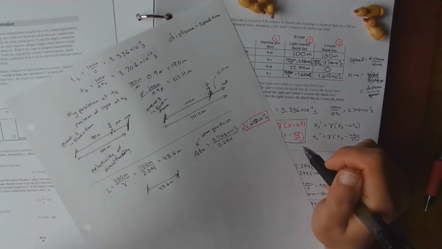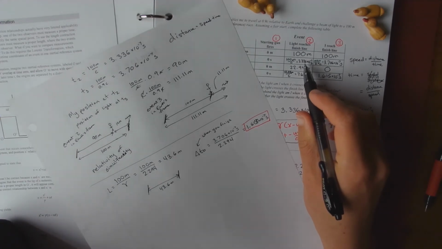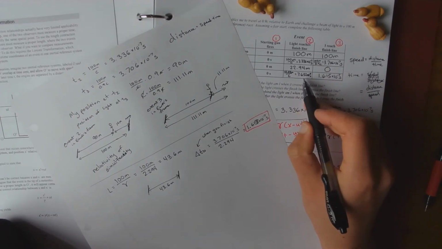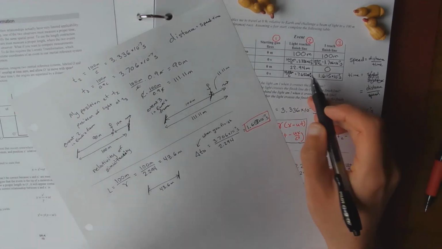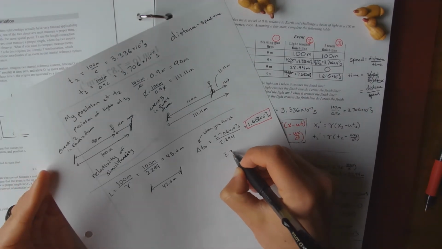you are at 90 meters in Earth's reference frame, so I think that would just give you the time in your reference frame when you are at 90 meters, which should not be the 7.652 times 10 to the negative 8th. Let's just do it and make sure that is the correct way to think about it.